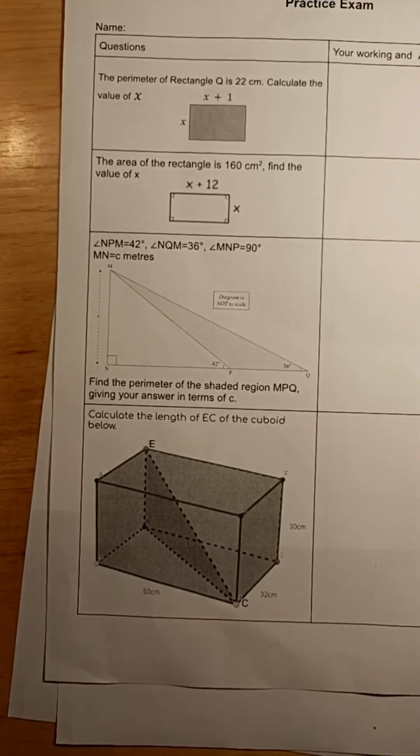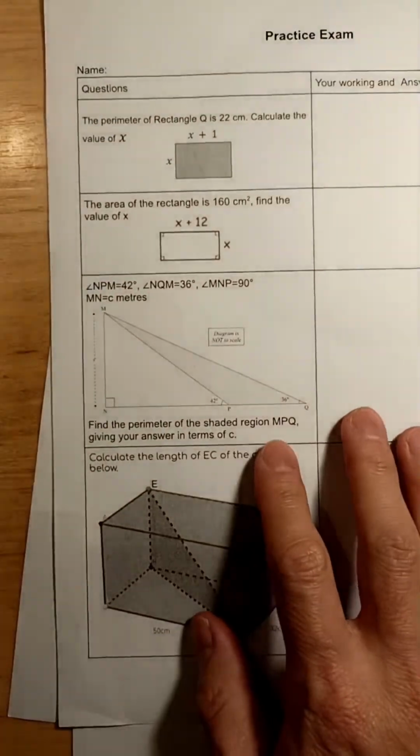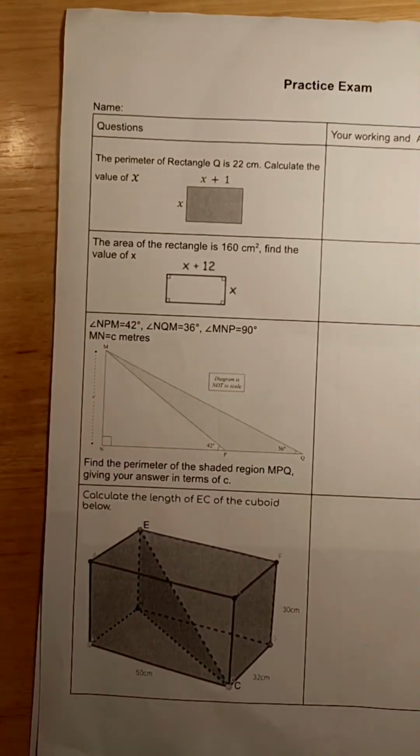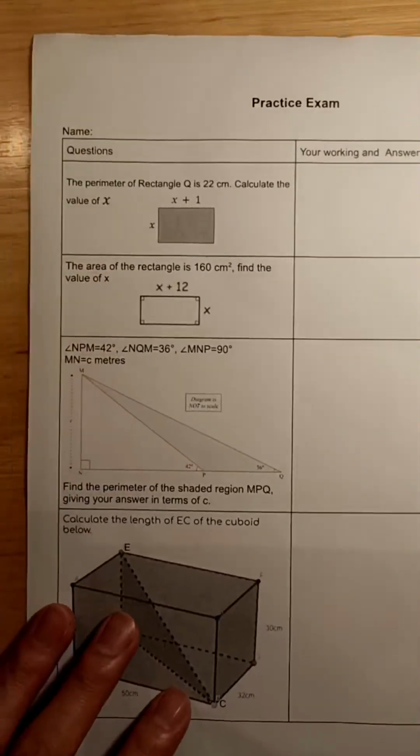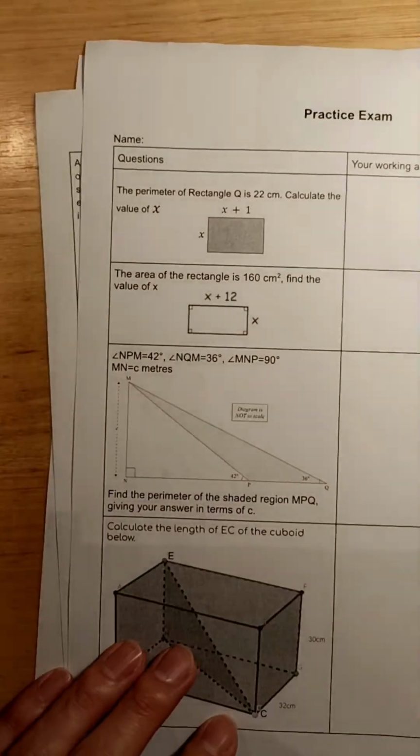In the meantime, if you can solve these two questions, that would be great. Do you have a pen and paper with you? If you can solve that one, that would be great. At least if you can try, that would be great.